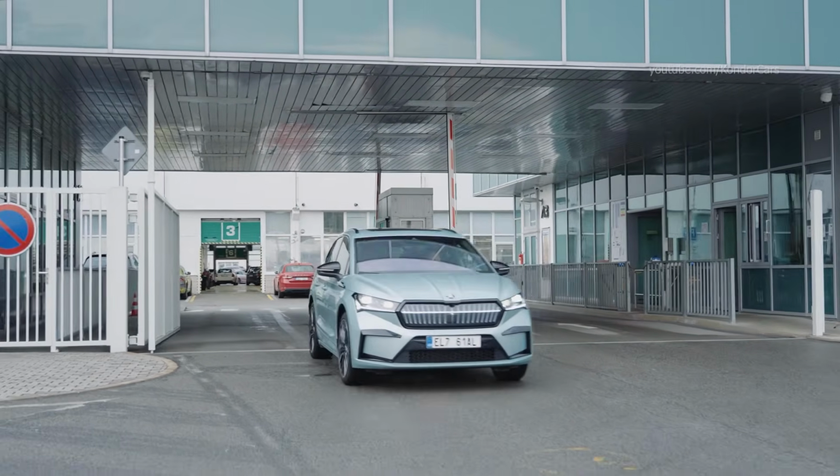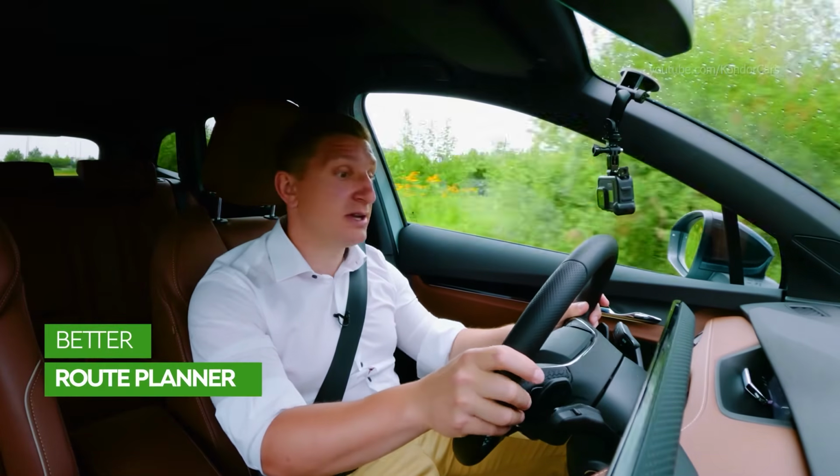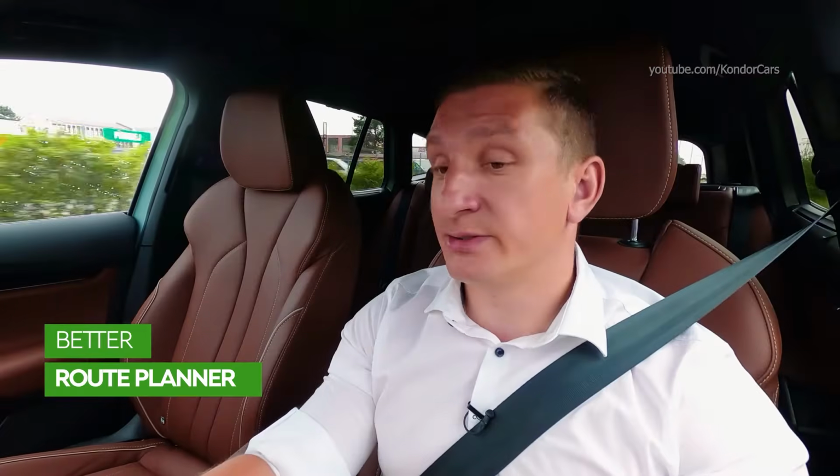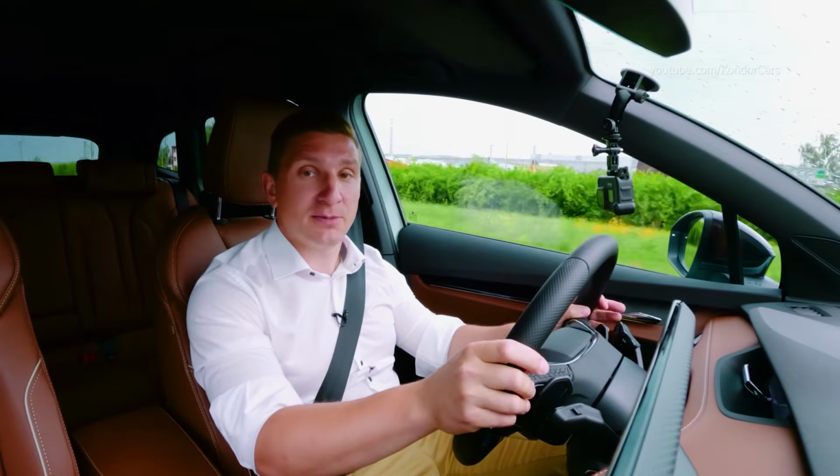After almost 5 hours, my car is done. And I can enjoy, for example, better route planner with proposal of charging stations. And this all helps to make your drive more efficient. Enjoy your updated ENYAQ IV and drive safely.